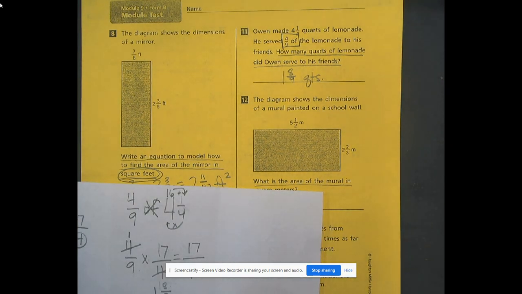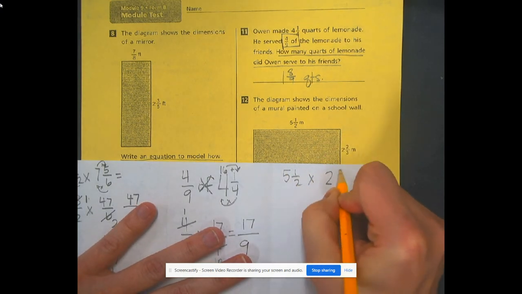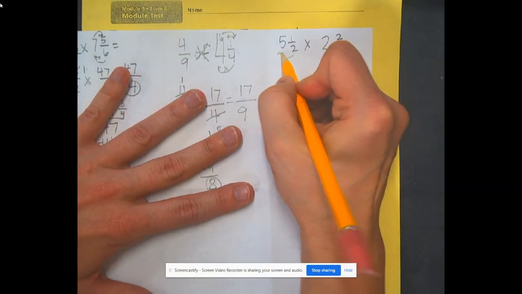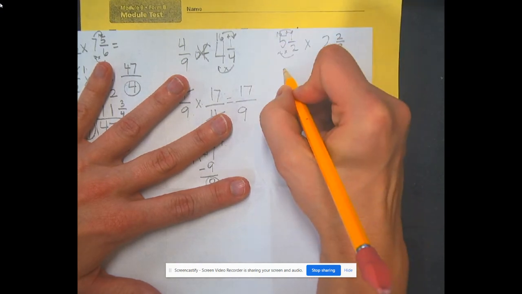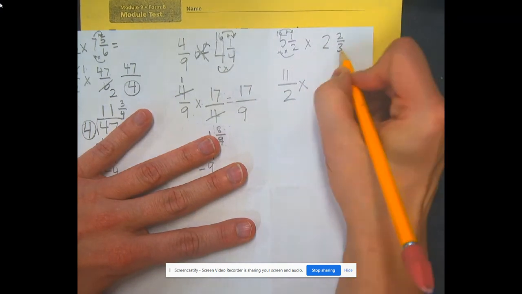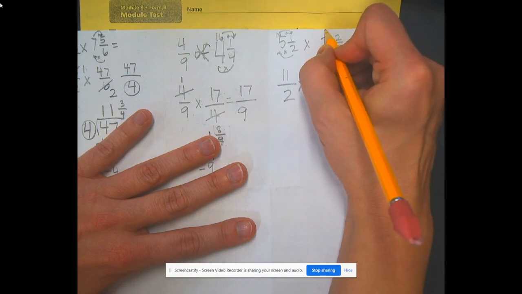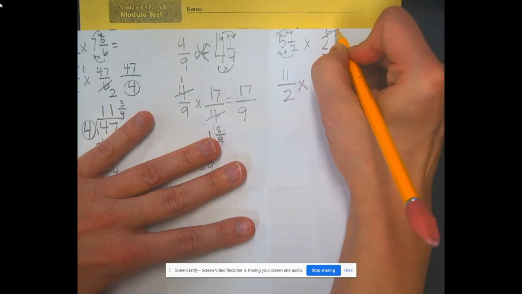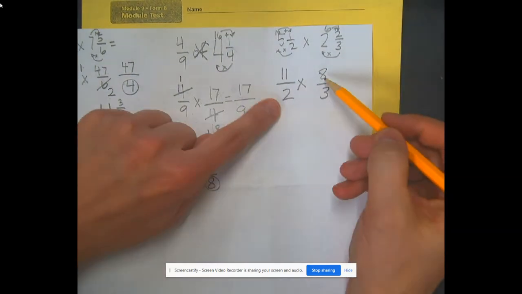How do we find area? Length times width. So what are we going to multiply? Good. Okay, 5 1/2. Let's change it into an improper fraction. 5 times 2 is? Plus 1 is? So 11 halves times 3 times 2 is? 3 times 2 is? 6 plus 2 is? 8 thirds. Okay, can 2 and 8 be divided by something?